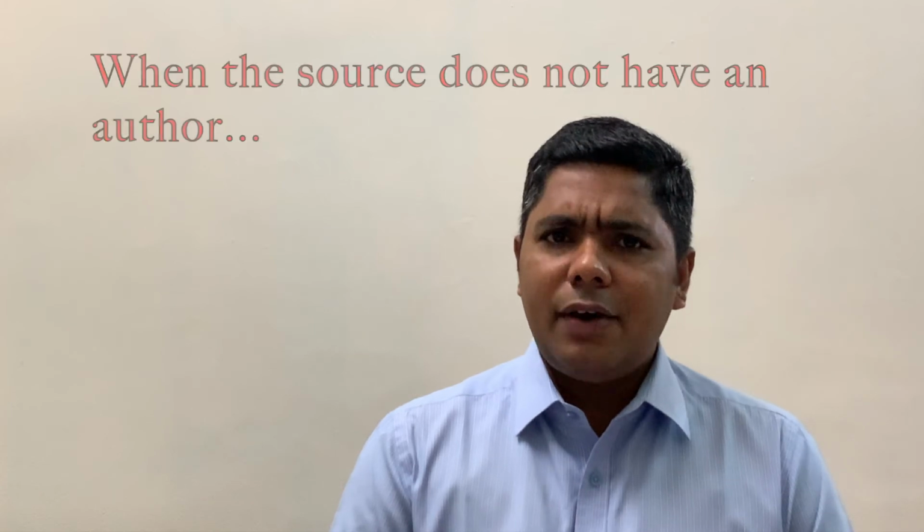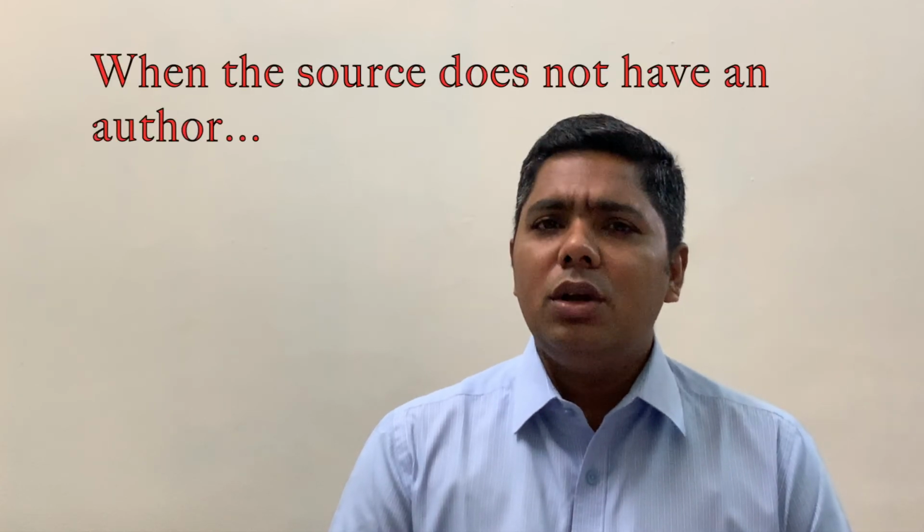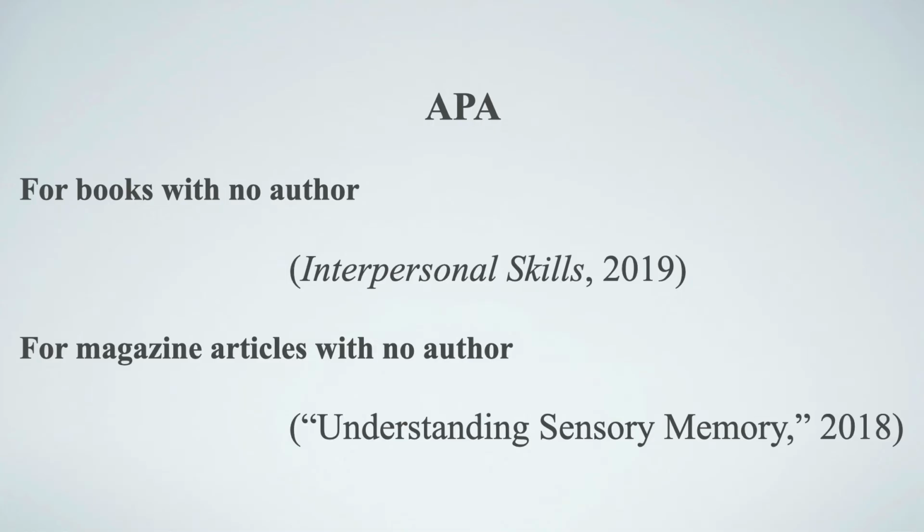If the work does not have an author to indicate, how will we create the in-text citation of that work? In that case, we will write the title of the work and the date of publication in the in-text citation. In APA format, we italicize the title of the work if it is italicized in the reference, and if it is not italicized in the reference, APA suggests using double quotation marks around the title in the in-text citation.